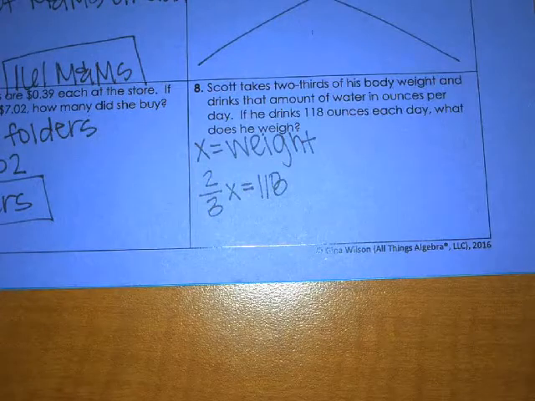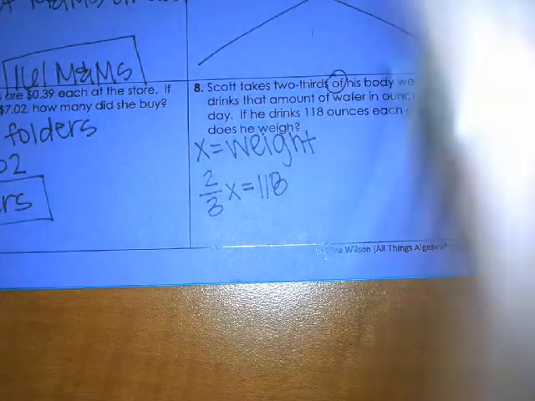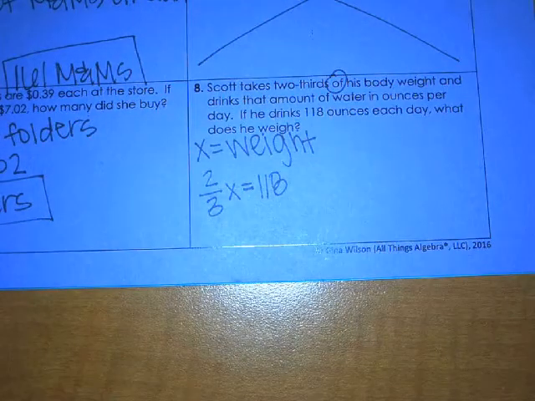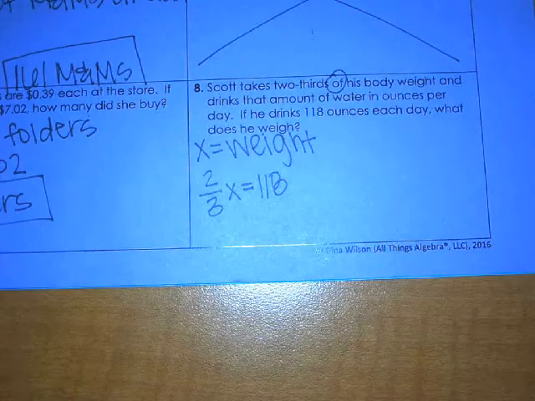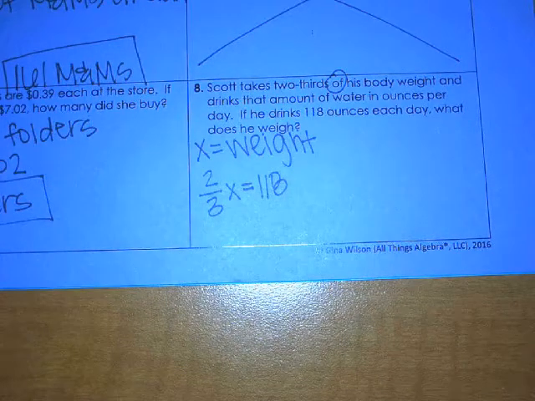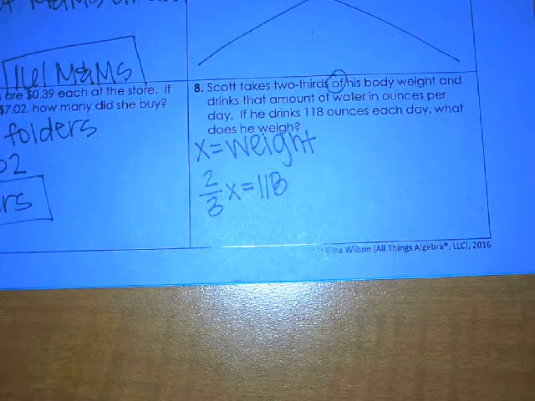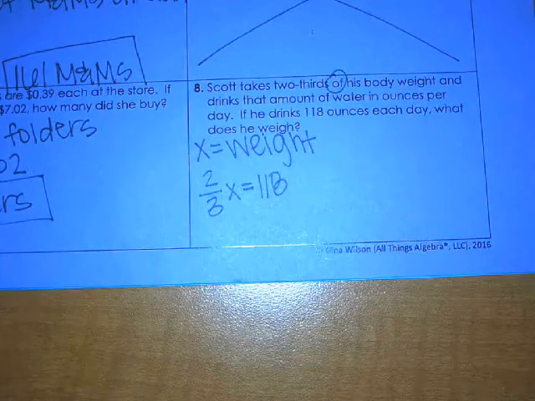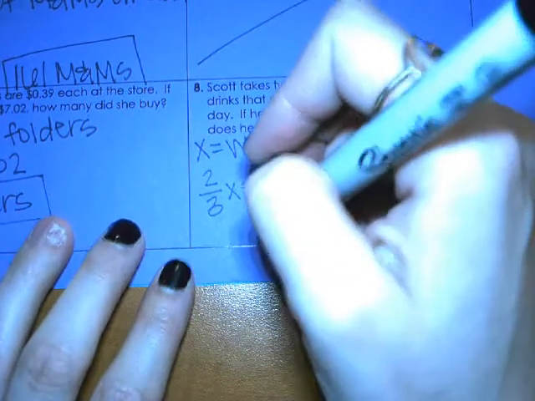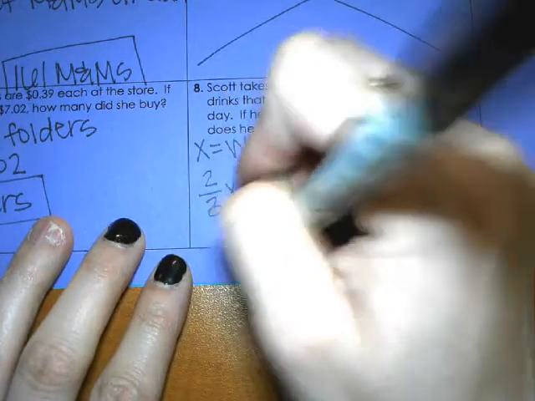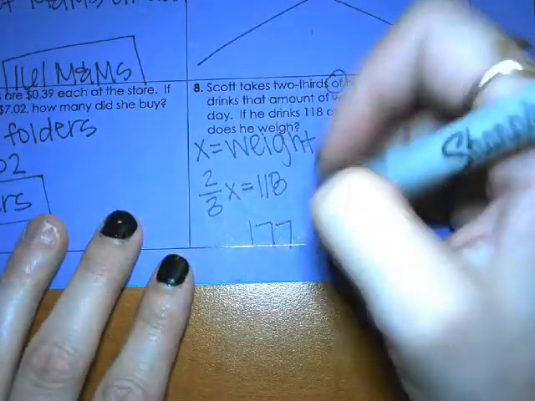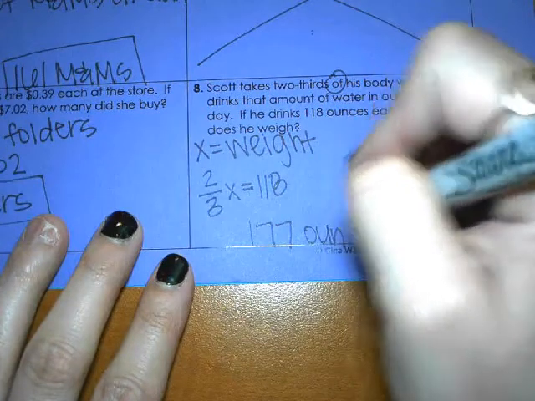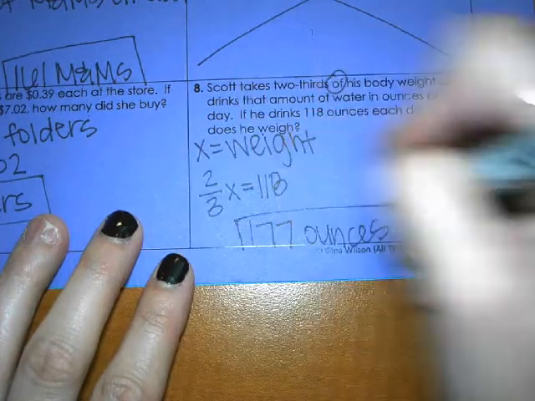Excellent. You're taking 2/3, you're multiplying it because of that word of by his body weight. We don't know his body weight, so it's your variable, and then that equals 118, which is the amount of ounces he drinks of water every single day. And then you solve it. So what do we get as that answer? 177 ounces.